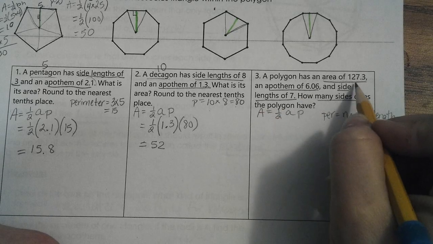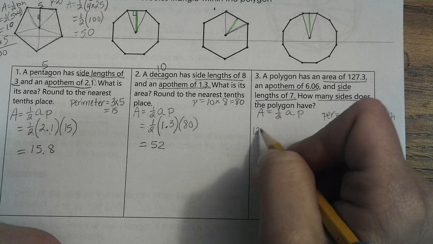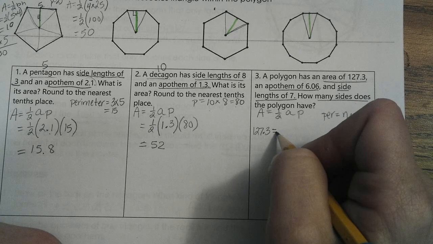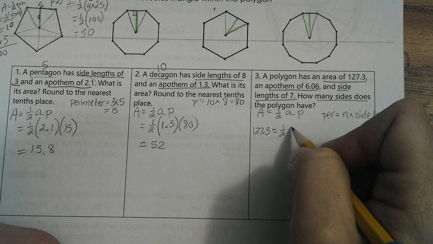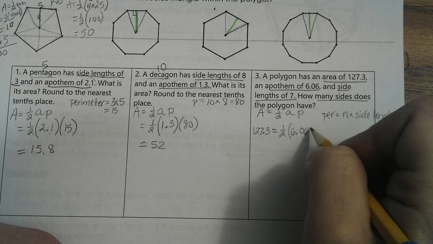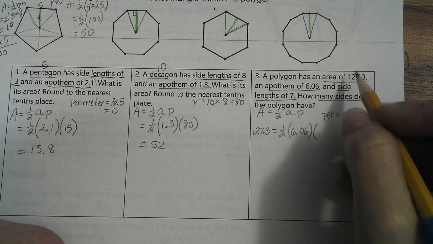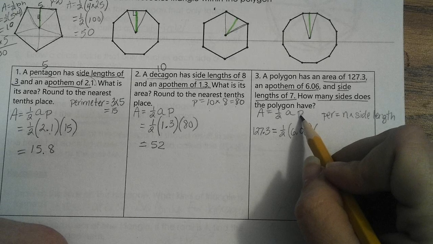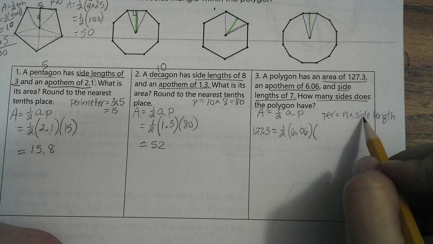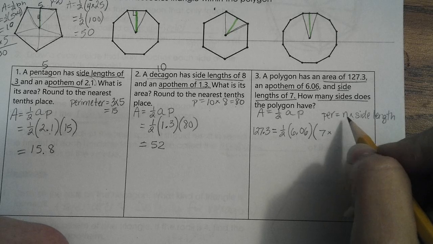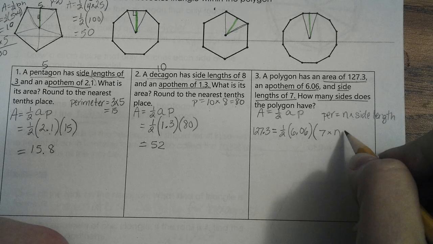So here, the area, 127.3, equals 1/2 times the apothem, 6.06, times side length of 7. So here we have perimeter, and perimeter is made up of side length, 7, times n, the number of sides. That's what we're trying to solve for.